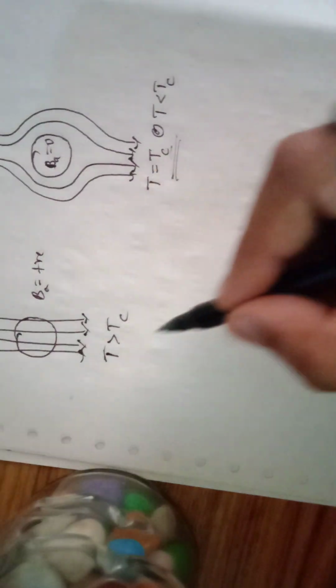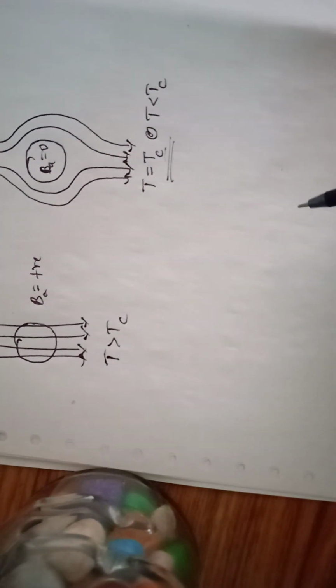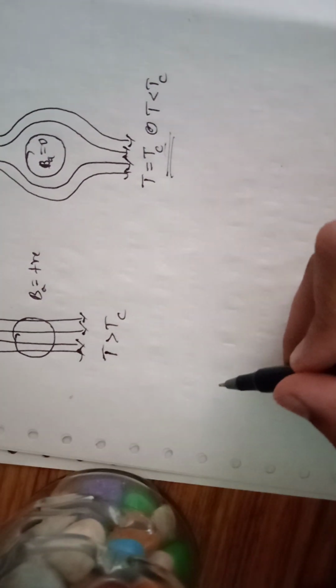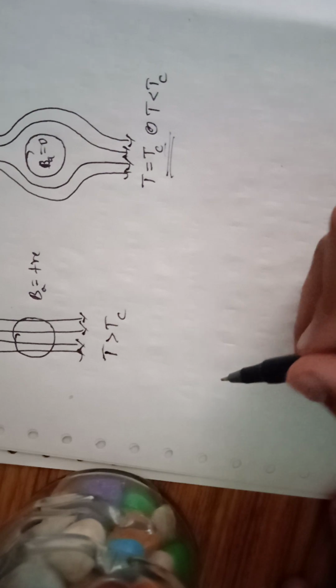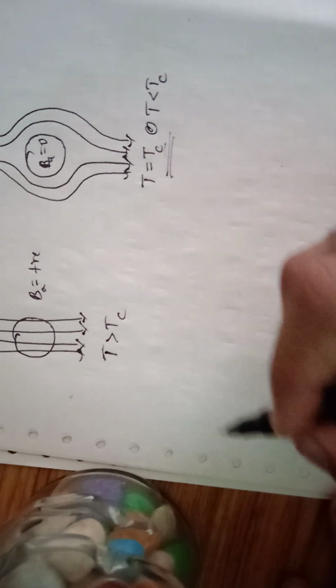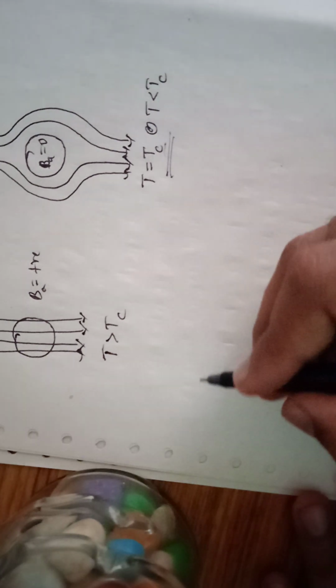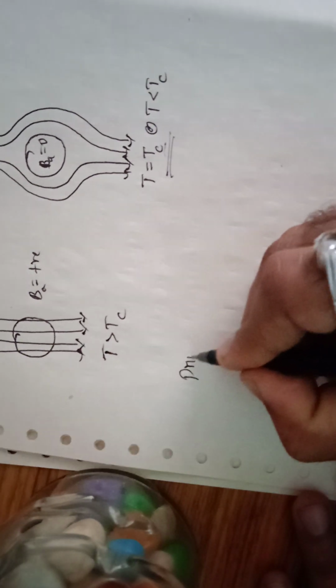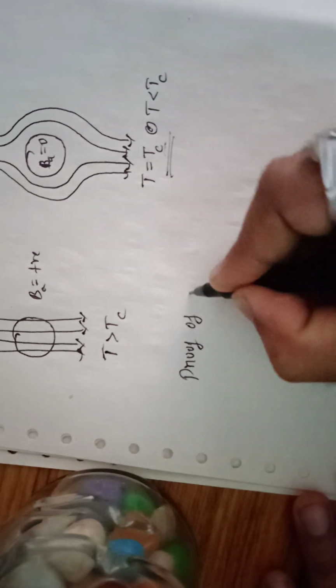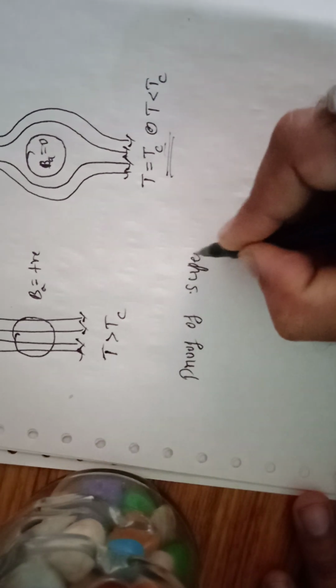So this is an experimental idea, but we have to prove this mathematically. This is the experimental demonstration. We can also show that the superconducting materials are perfectly diamagnetic in nature. So that is a proof for superconducting materials.